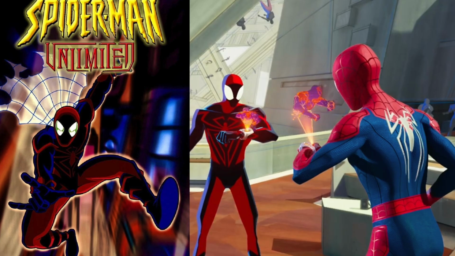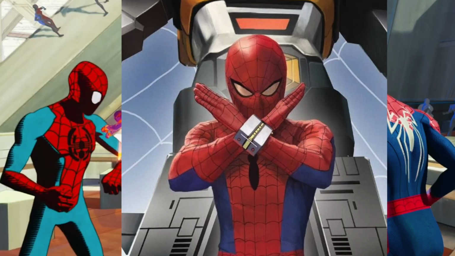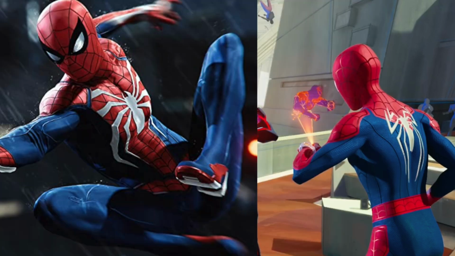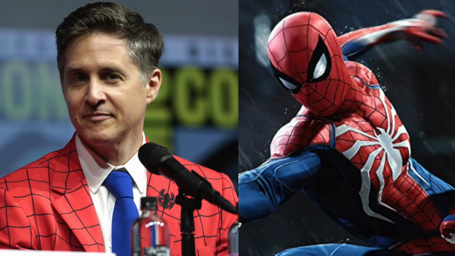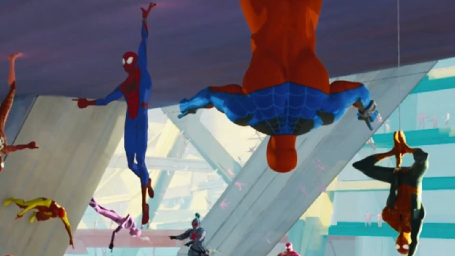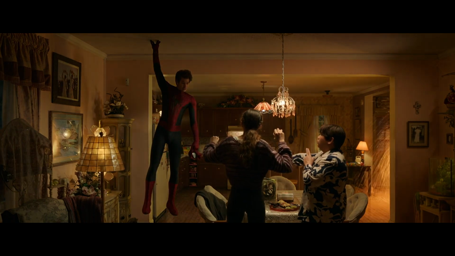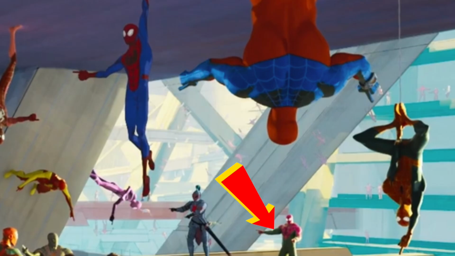This one is from the Spider-Man Unlimited animated series, Japanese Spider-Man on the left, and this is the suit from the PS4 game on the right. That character is voiced by Yuri Lowenthal, who also voiced him in the game. And in the wide shot, this guy is hanging one-handed like Andrew Garfield in No Way Home, and this is a medieval knight Spider-Man, and this one is your mom.